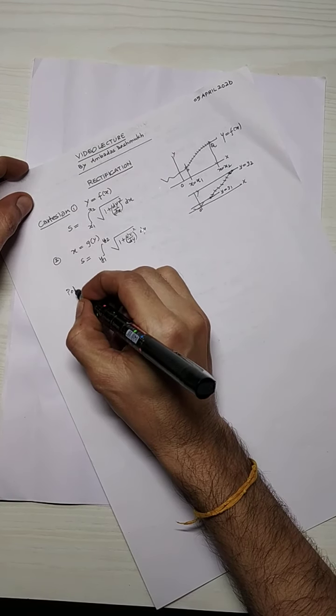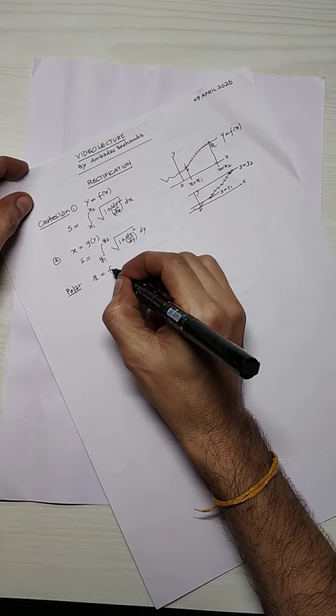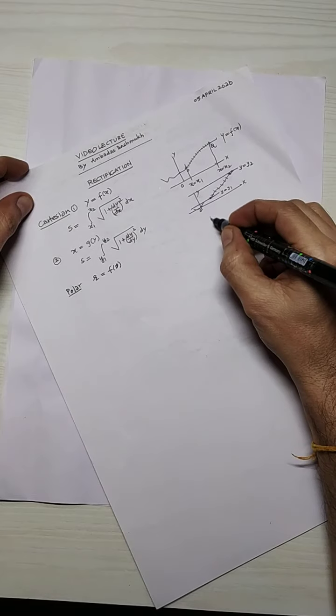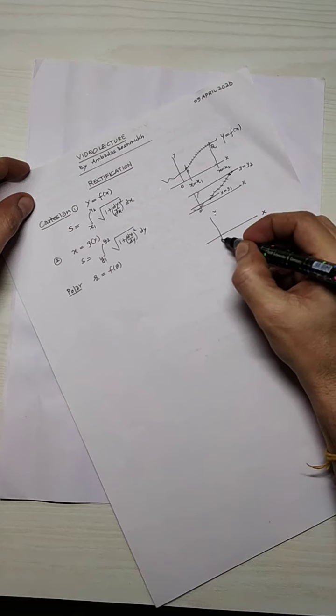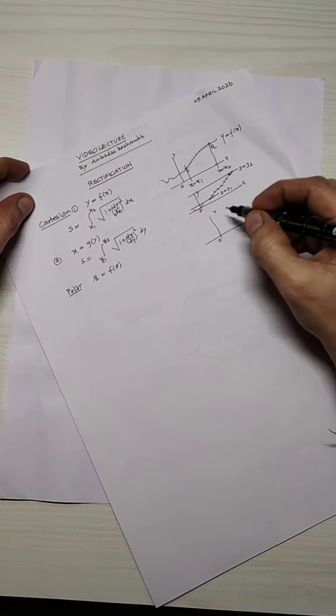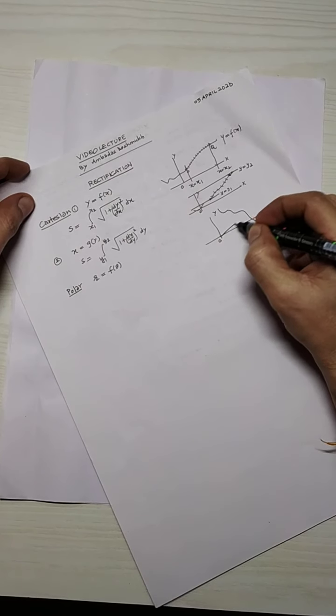If you have a problem in polar, say for example r is a function of theta, and here is the coordinate plane, your xy plane, and you have a curve something like this, and you would like to find the arc length using polar.